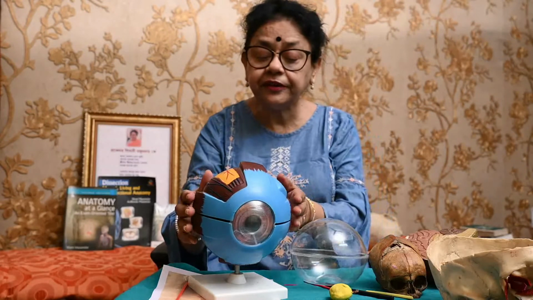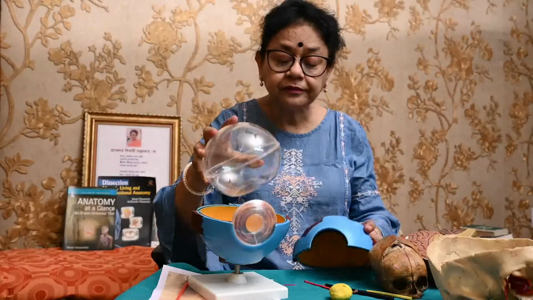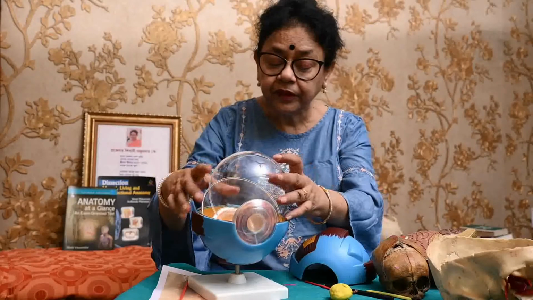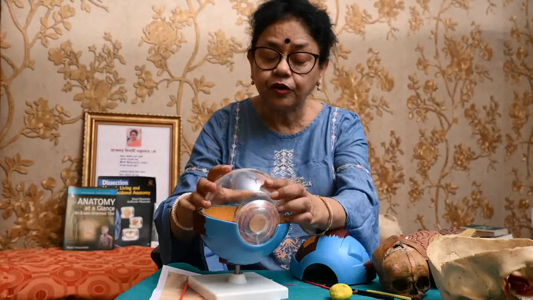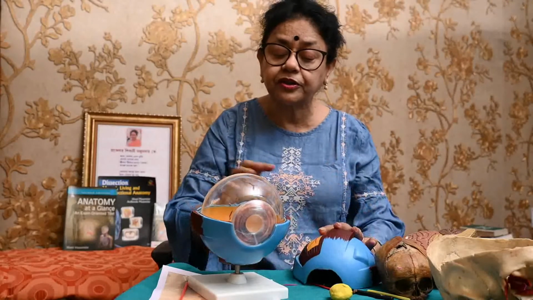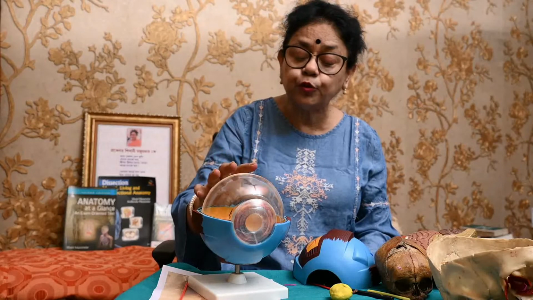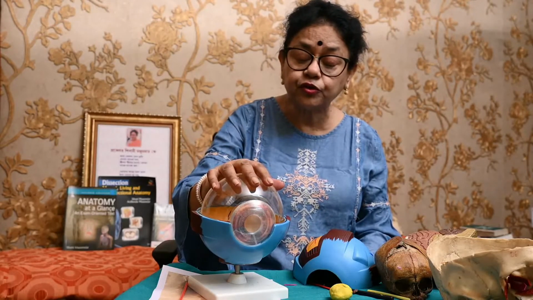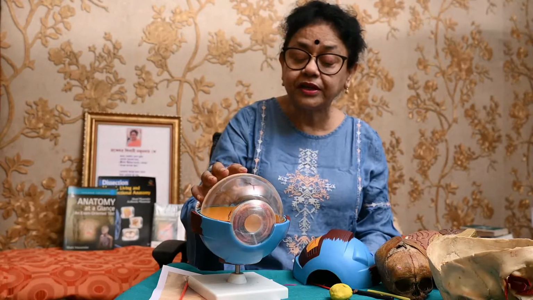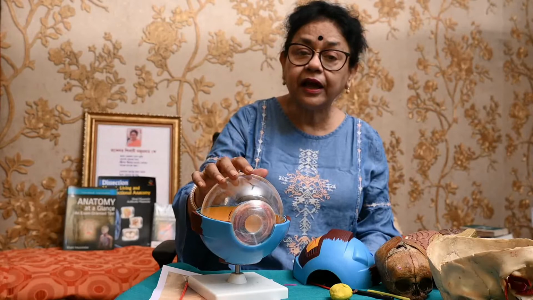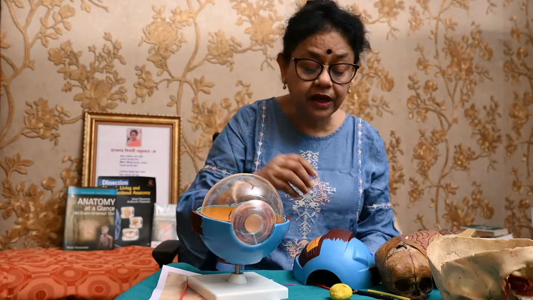Next you will see the choroid, which is a highly vascular organ. It is not visualized here because it is a model. So the uveal tract, better you should say, consists of a posterior part which is known as the choroid, and the anterior part which is known as the iris.